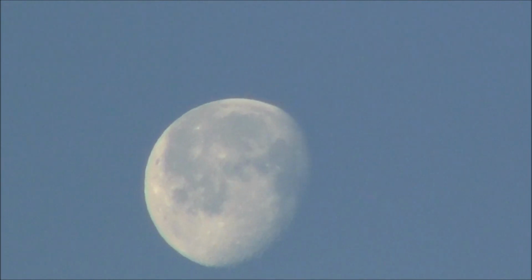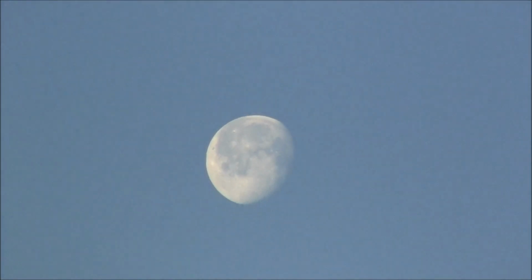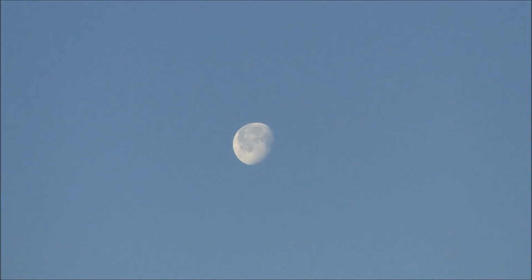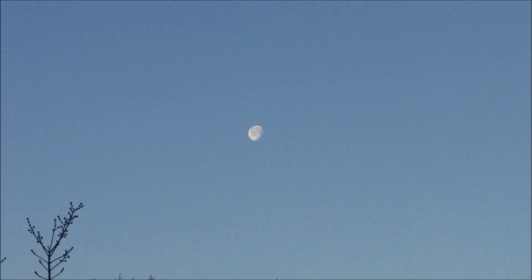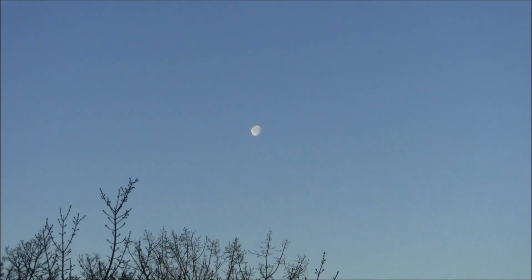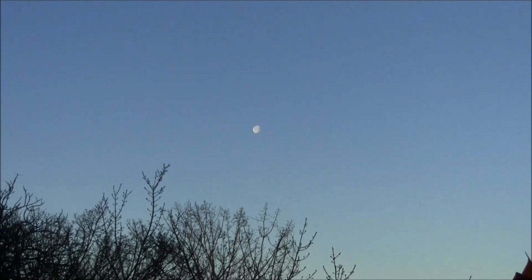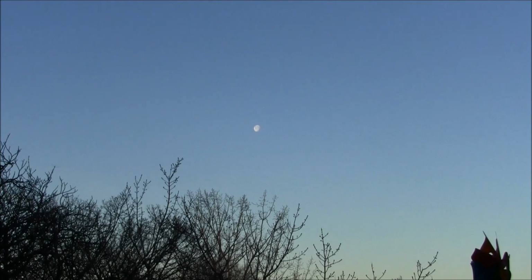This is so far removed from a moon, what a moon is, that it's like night and day. Okay, you see the night up there, and here's the difference. Okay, you see the day. So that's how far removed what they're telling us is from the truth. It's like night and day.